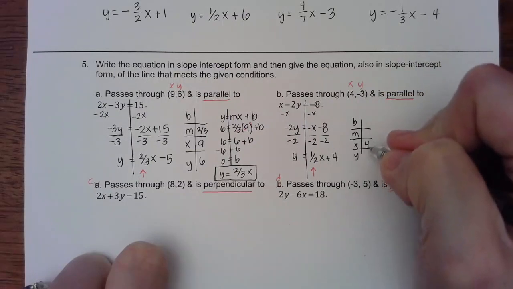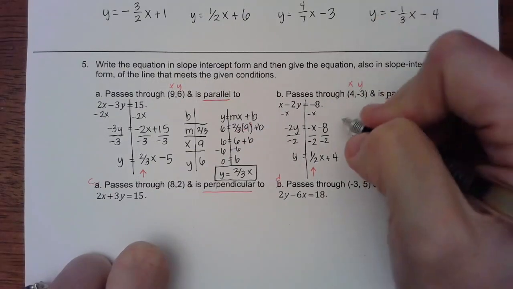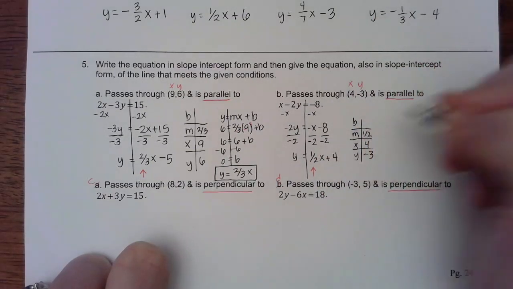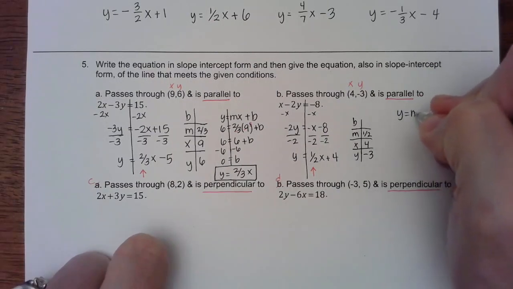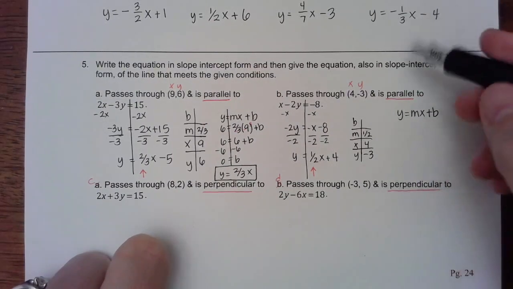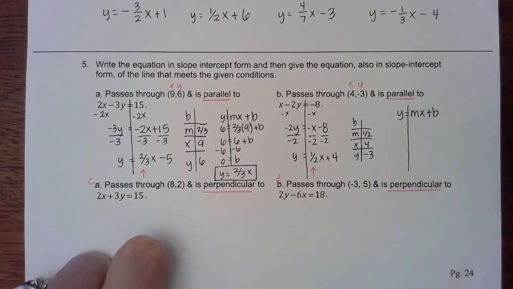My x is 4, my y is -3. I worked out that my slope was positive 1/2. And so now I'm going to use that, and I'll plug it into y equals mx plus b, and I'll use it to solve for b.